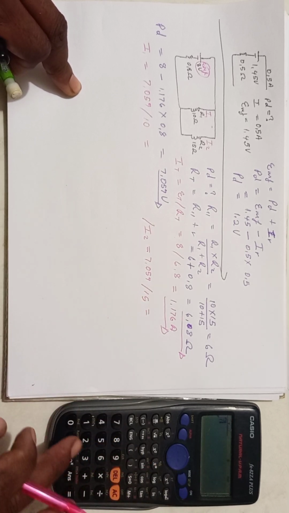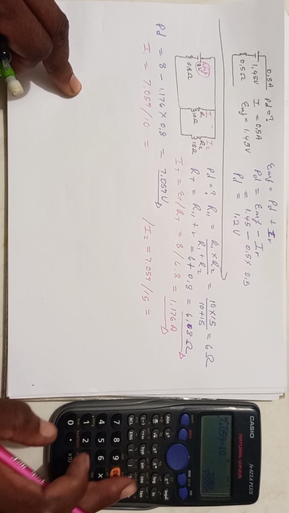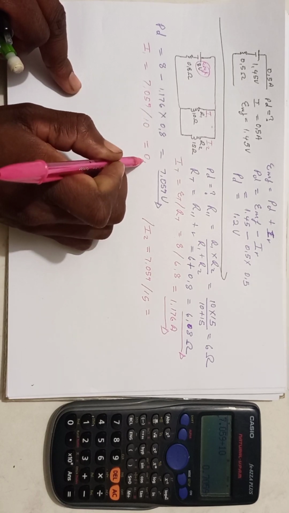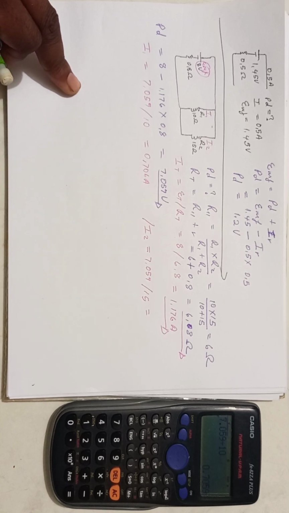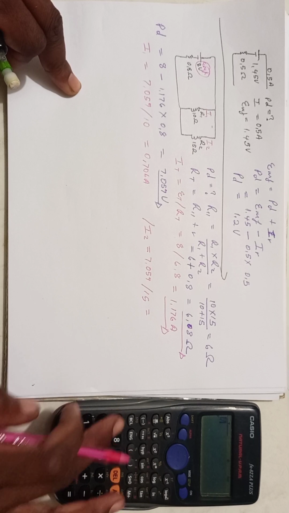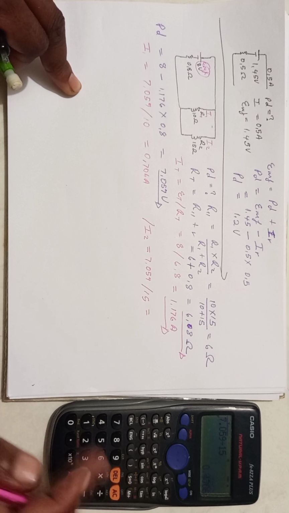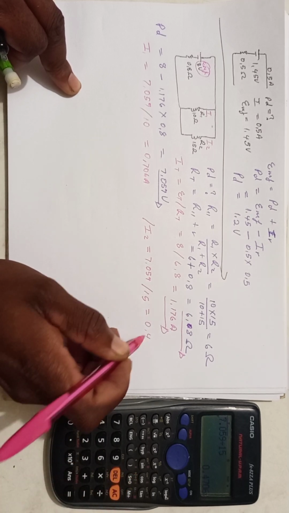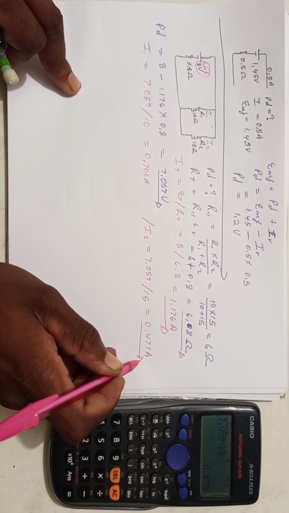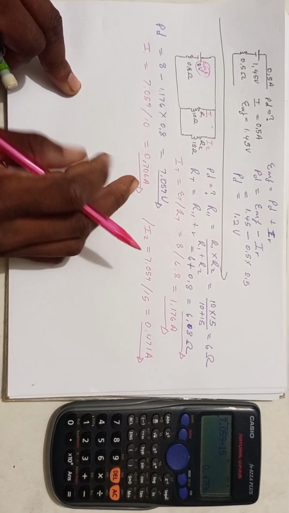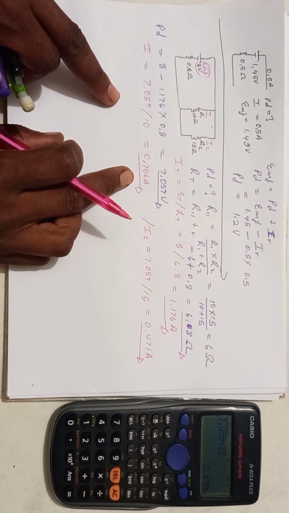So let us calculate that. 7,059 divided by 10, then our I1 is 0,706 amperes. And now let us calculate I2. 7,059 divided by 15, it's going to be 0,471 amperes. So that's how we calculate the current through each coil, or through each resistor, as they have said.